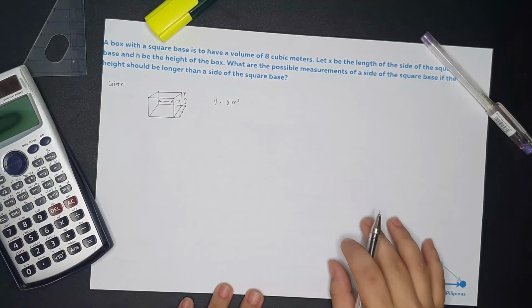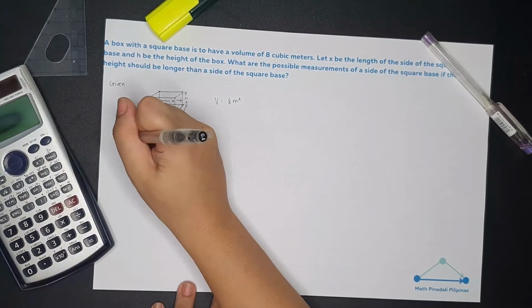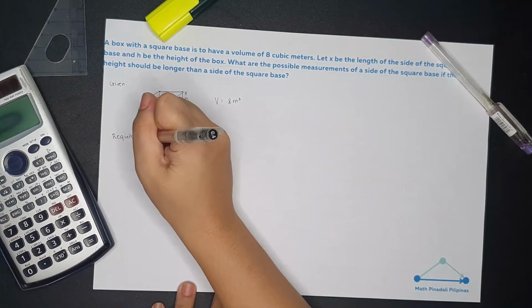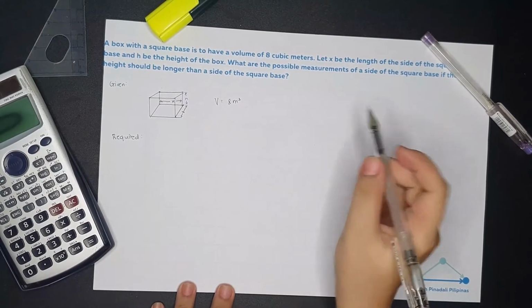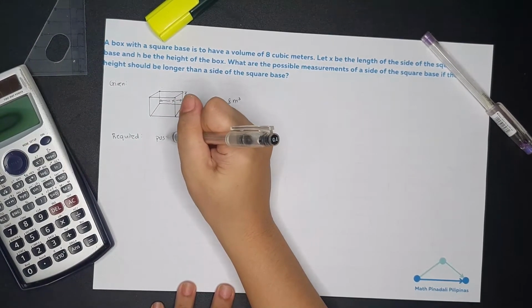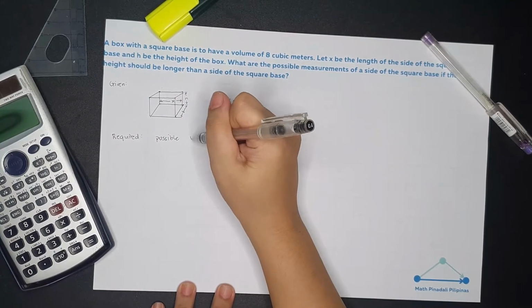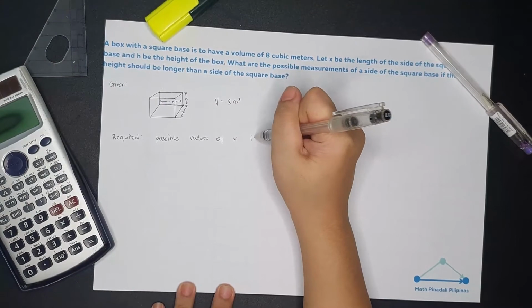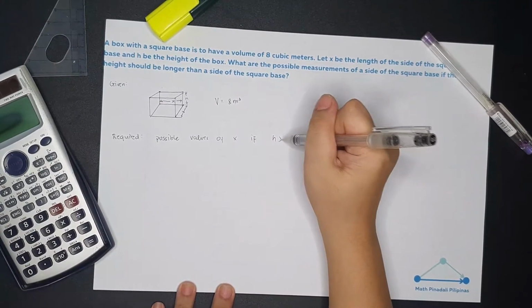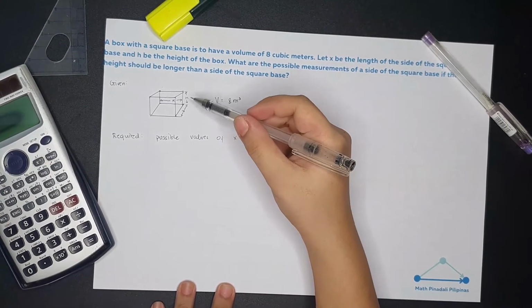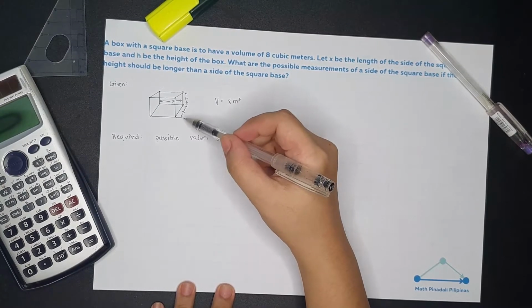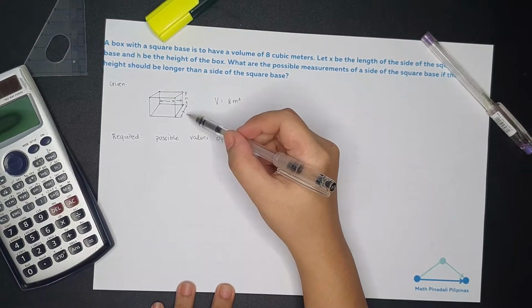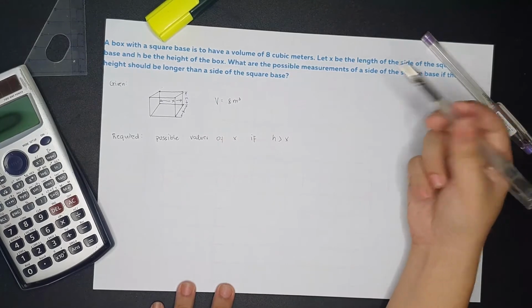What is asked or required are the possible values of x. If h is greater than x, the box should be taller compared to the base, to how big the base of the box is. Okay?